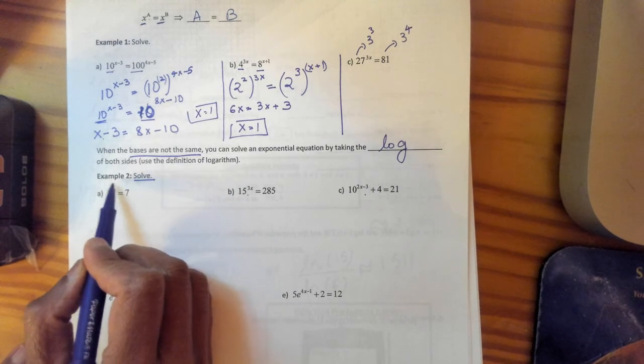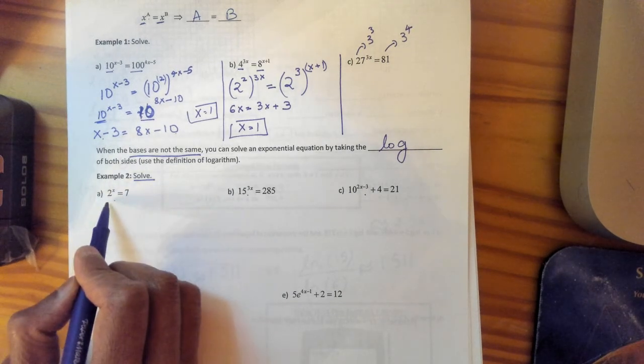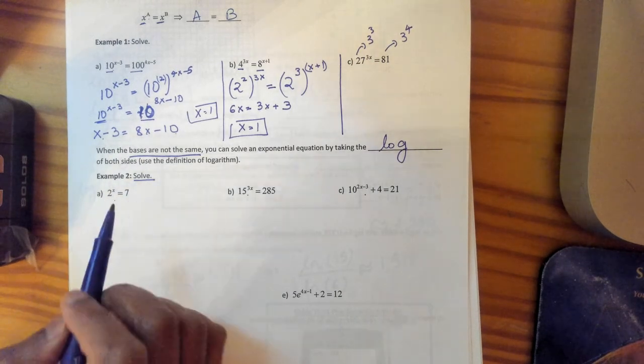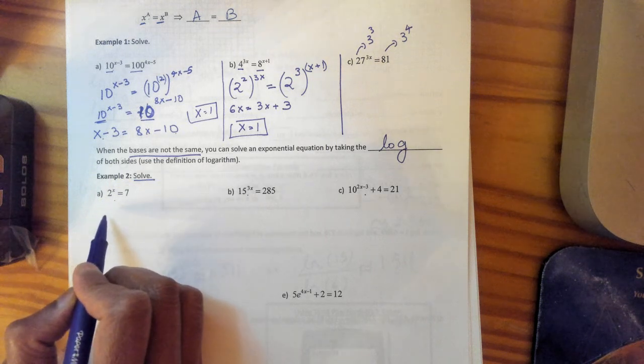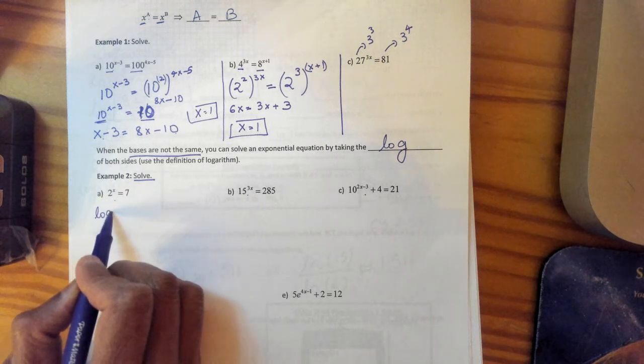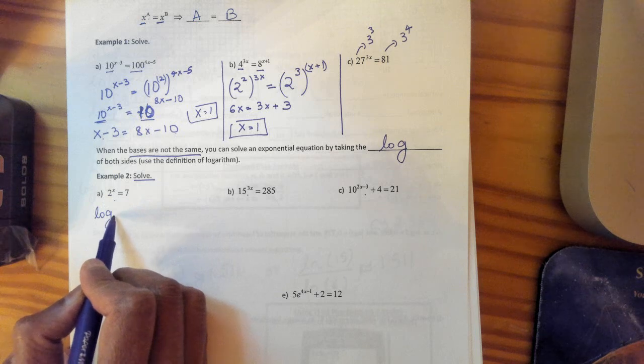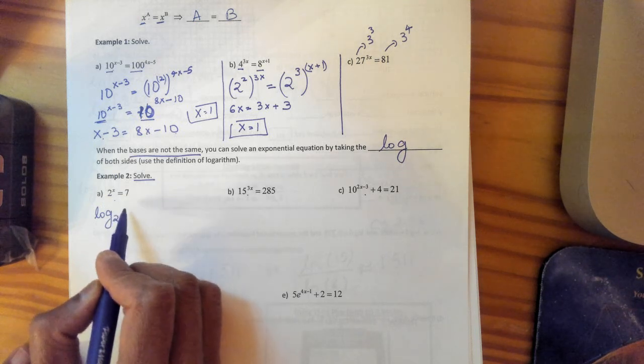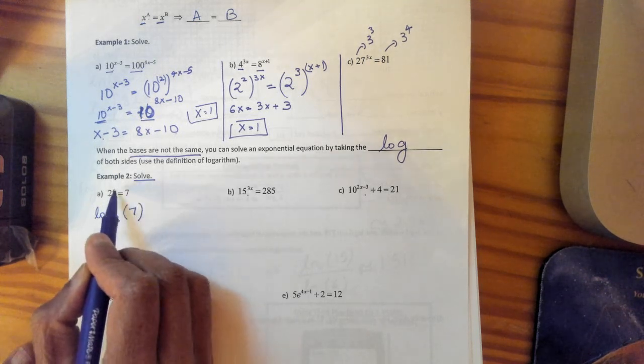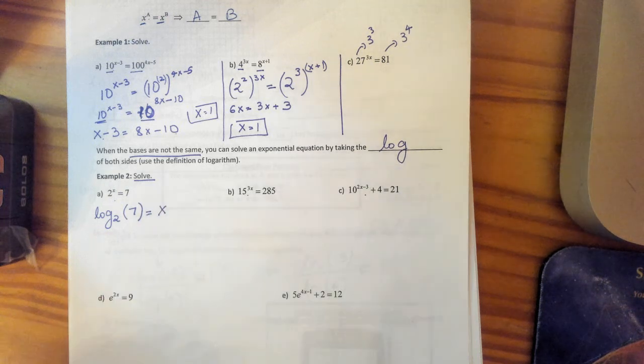So I can convert this to log. Remember, going from exponents to log, we talked about it the first day. You write it as a log with the same base. The base is 2, this becomes the input, and x becomes my output.